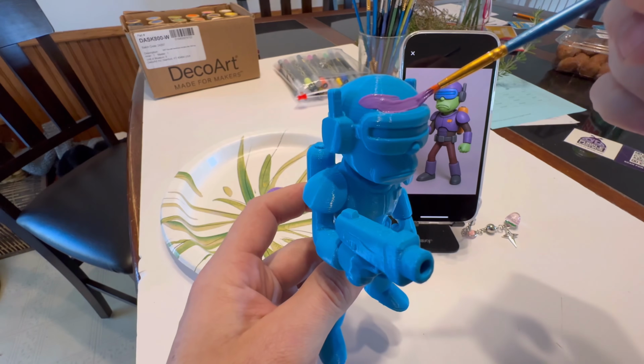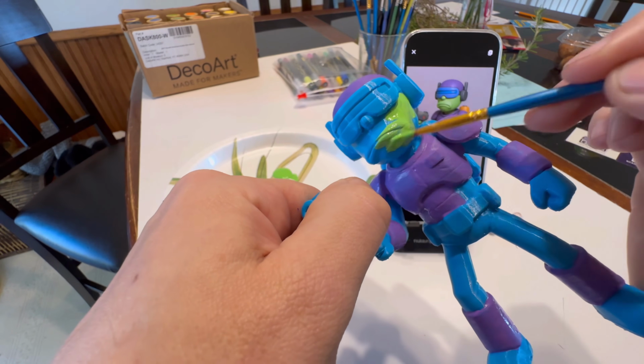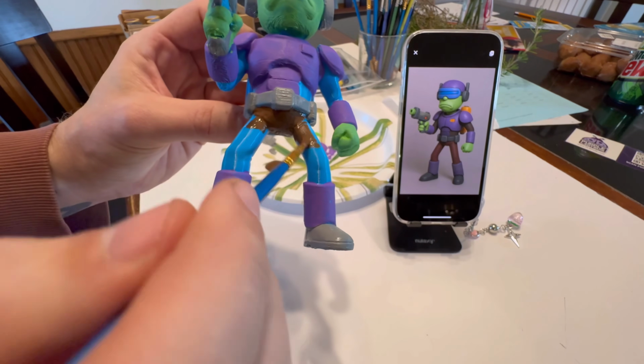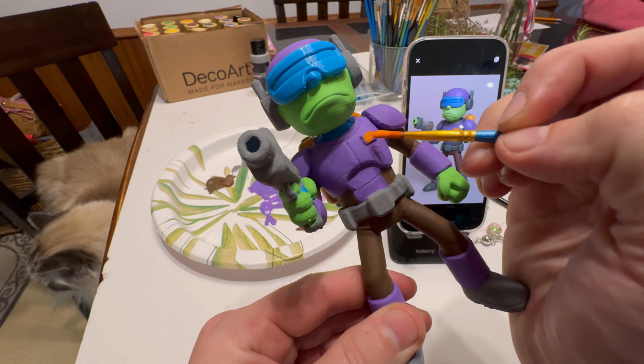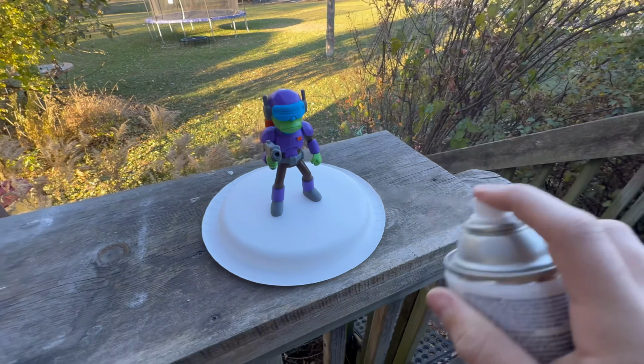I'm a big Rick and Morty fan. Let's go ahead and paint this thing. I'm really digging how this one turned out. I know some people won't like this, but basic acrylic paint works totally fine on 3D prints, and it's actually really fun.